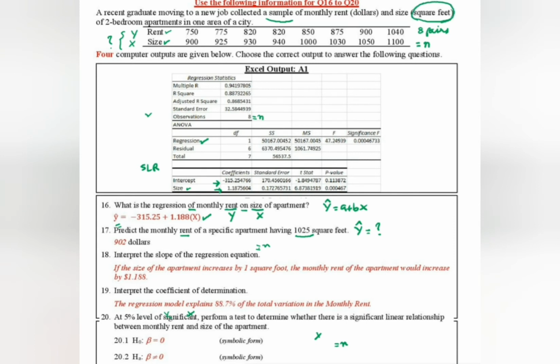So you just need to enter 1025 in x. Okay, compute by calculator. Negative 315.254766 plus 1.1875604 times 1025 is equal to, then you will get this one, to the nearest dollar.